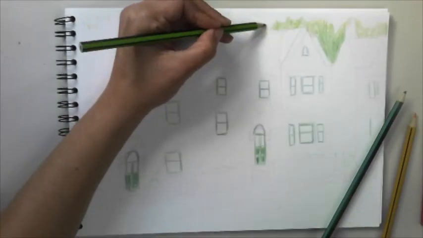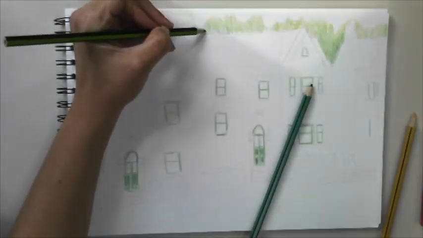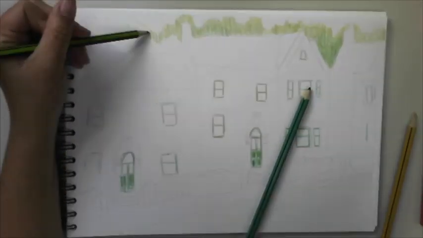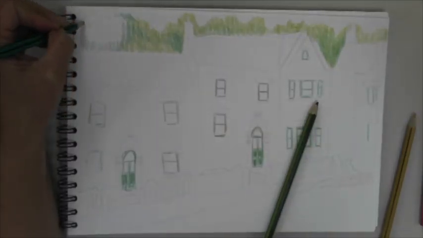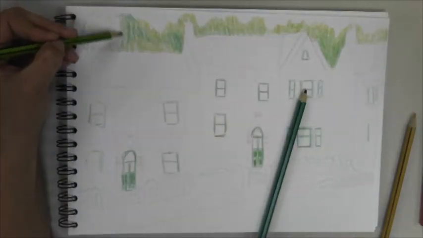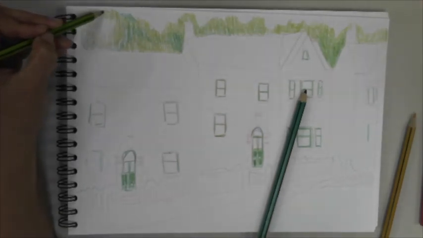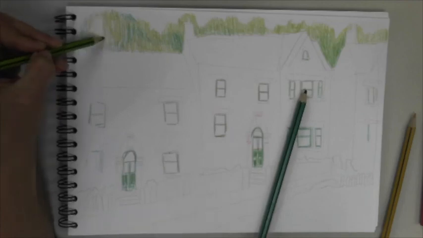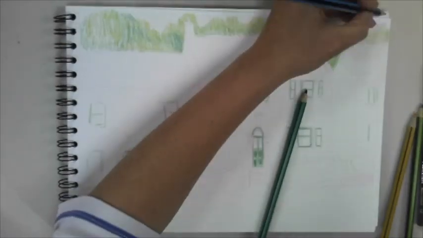Now it's more interesting if you mix some different greens rather than just have one green. So I'm mixing different greens there, light and dark. It gives more depth and it looks like there's several trees there, which is nice. So you can see a bit better. My drawing is taking shape already. And really you can squint your eyes and just look at the shapes and the color.